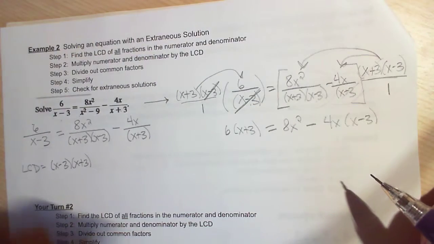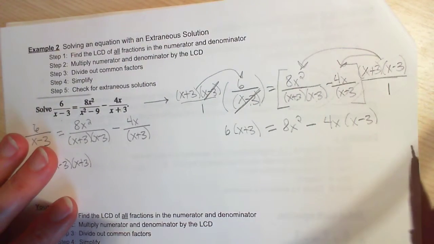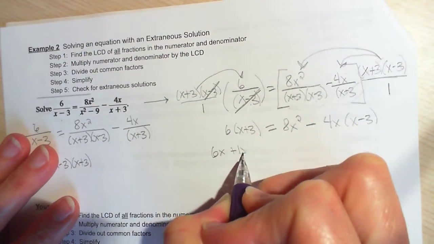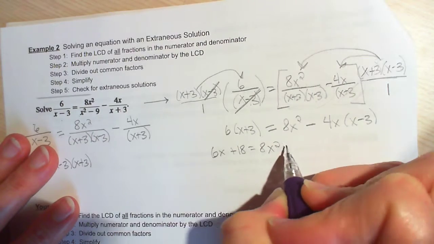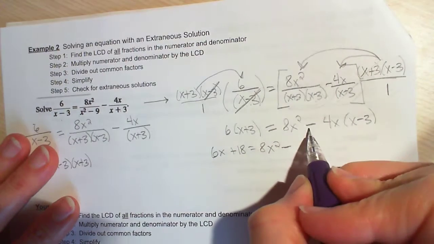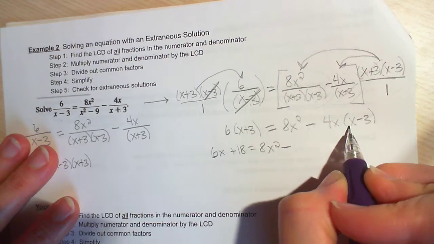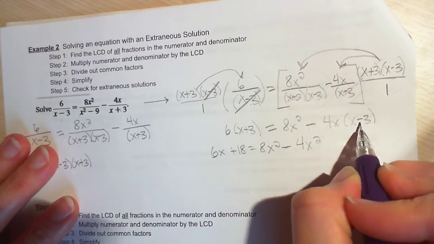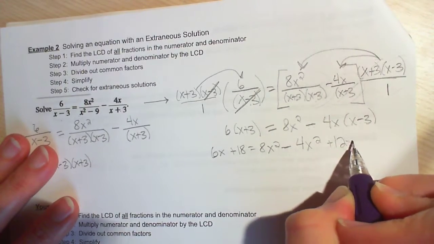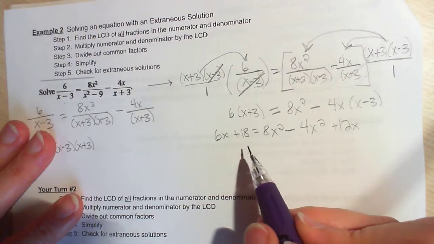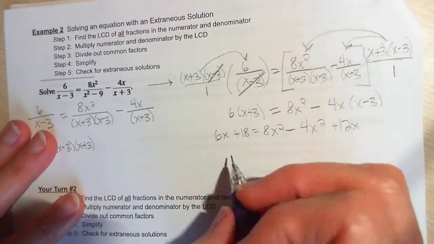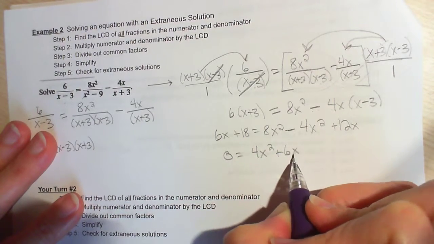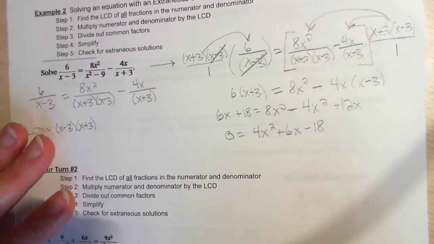Okay, now, algebra 1 equation, we cleared out our denominators. So I'm going to have 6x plus 18 equals 8x squared minus, watch your negatives here, negative 4x times x squared would be minus 4x squared. Negative 4x times negative 3 would be plus 12x. Quadratic, everything on one side, 0 on the other, combine like terms. Do it on your own. I'm skipping steps, but you should get that.